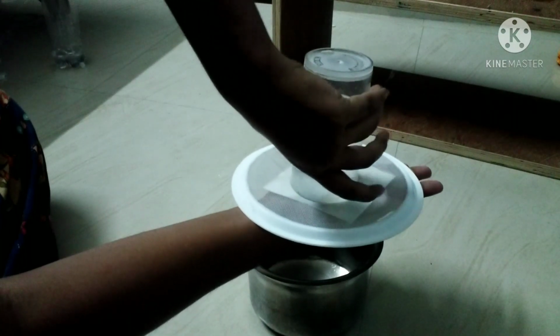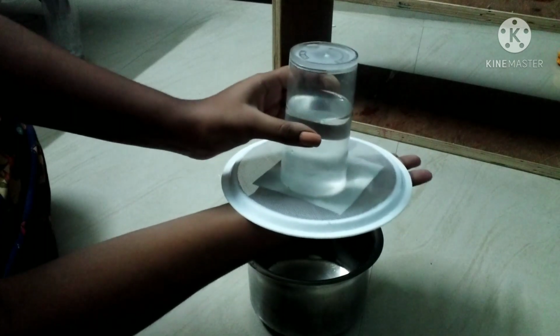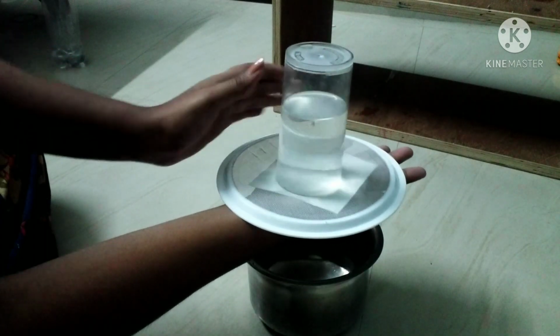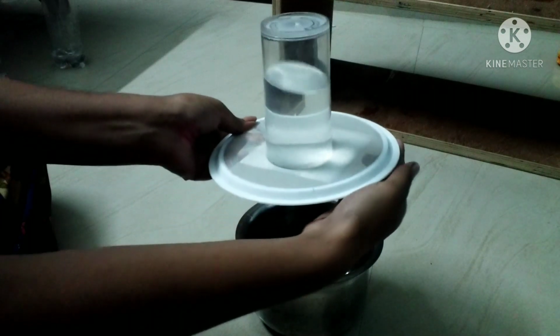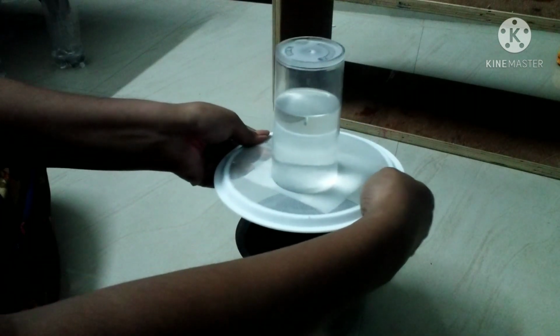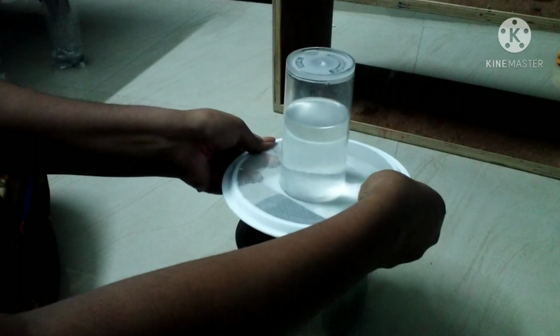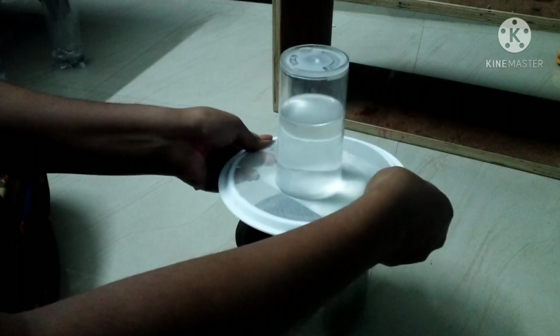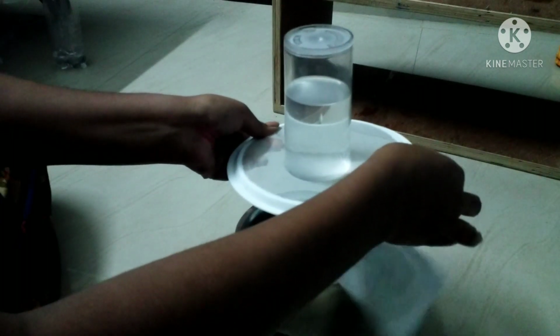So then we have to hold the sieve and place the glass in a correct position, and then we have to try to take the cardboard out of it. We have to slowly remove the card. Now we have removed it.